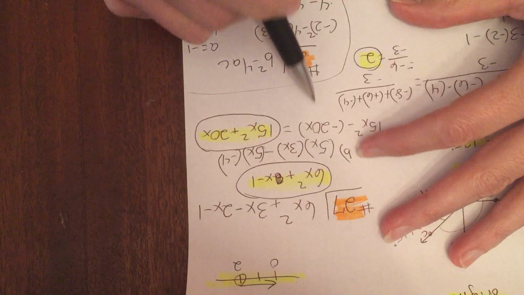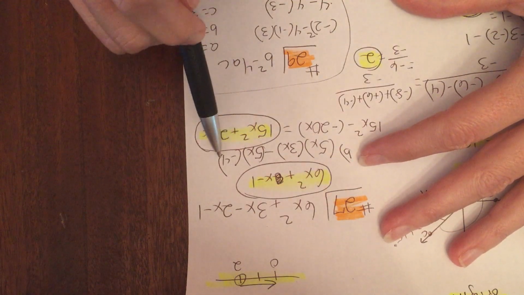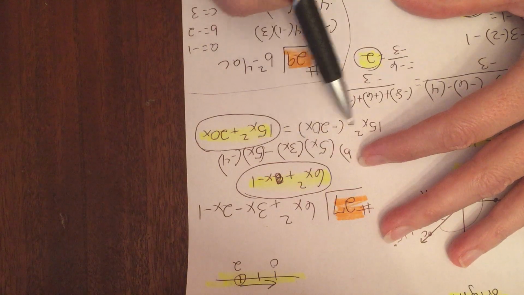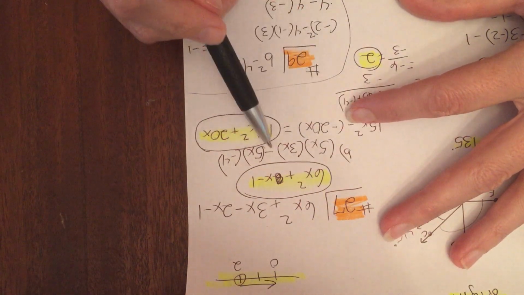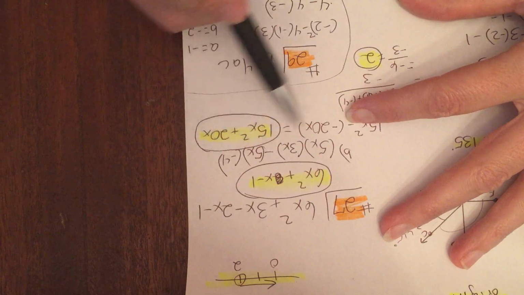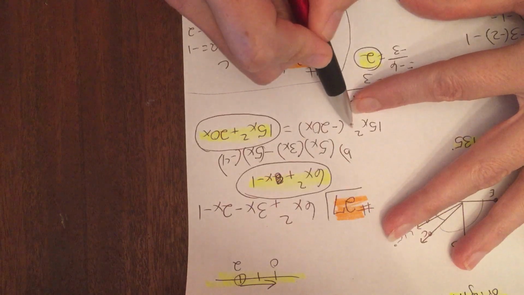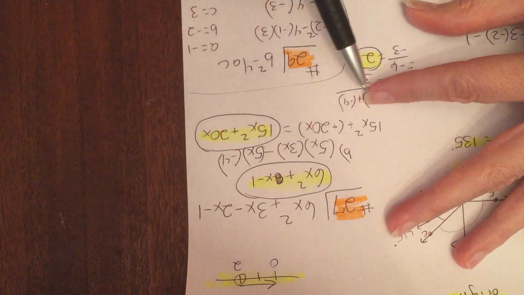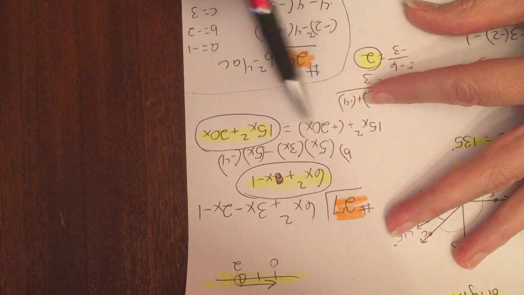B is a multiplying problem. 5x times 3x minus 5x times negative 4. So 5x times 3x gives me 15x squared. Minus 5x times negative 4 is negative 20x. Here I have a subtraction, so I'm going to add the opposite. 15x squared plus 20x. I cannot combine these. They are not like.